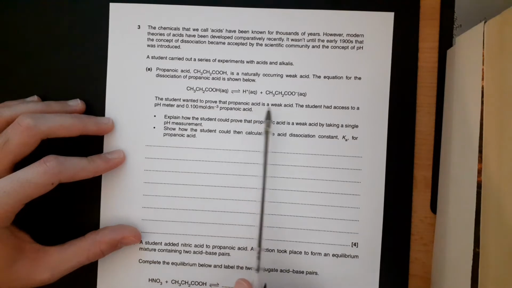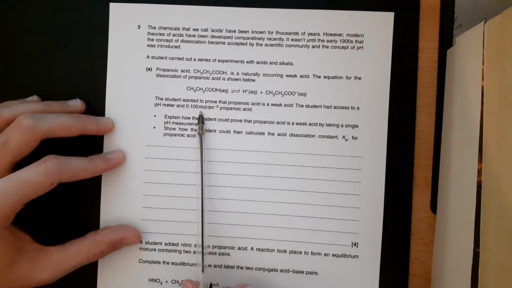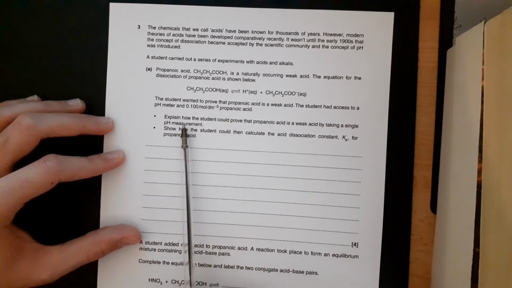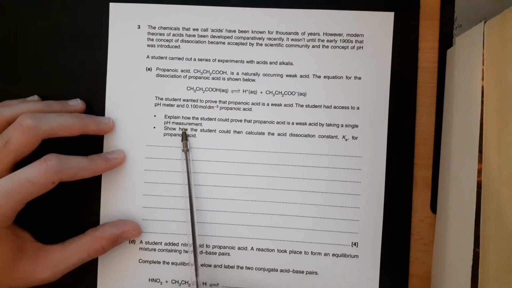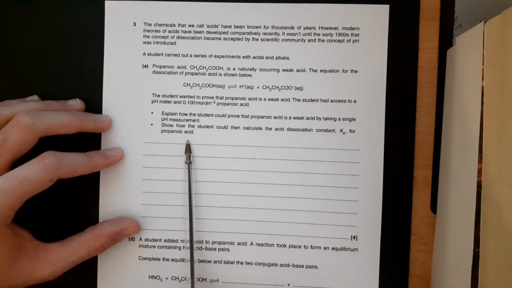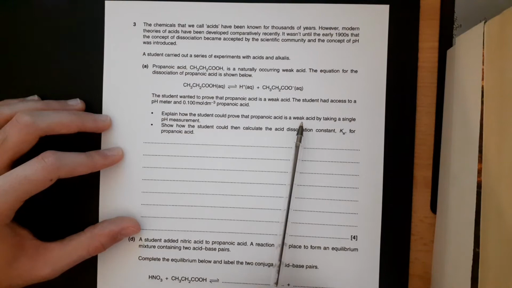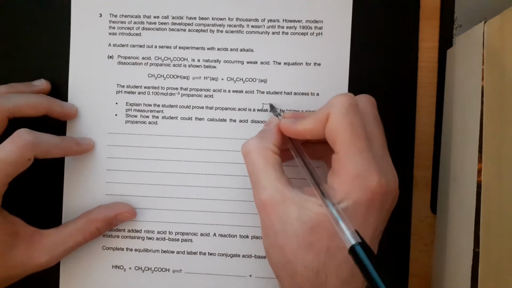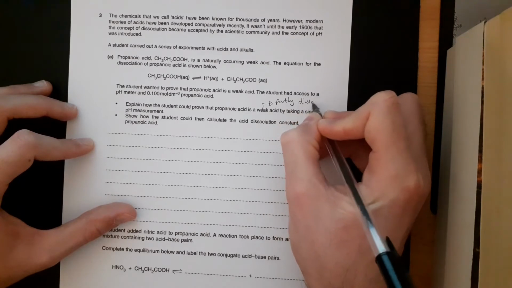A student wanted to prove that it's a weak acid. They had access to a pH meter and they knew what the concentration of the acid was. Explain how they could prove that it's a weak acid by taking a single pH measurement. And then show how they could then calculate Ka, this is the clue. Well, the fact that we're trying to prove it's a weak acid, so what does a weak acid mean? A weak acid means that it partly dissociates, right? Not fully.